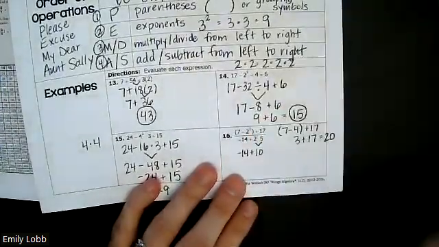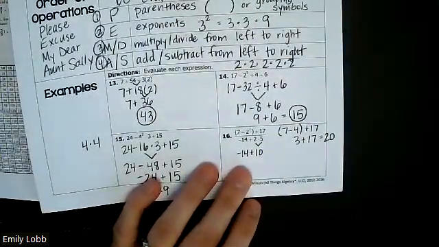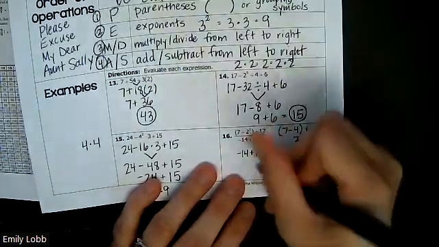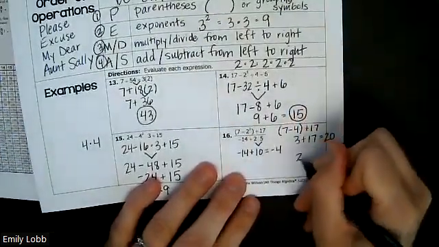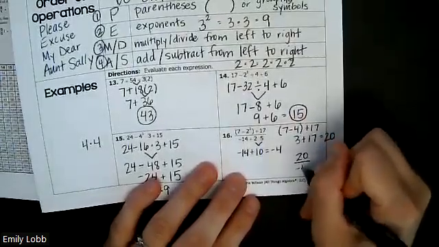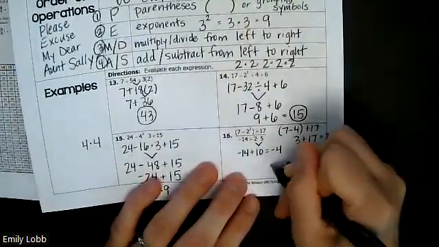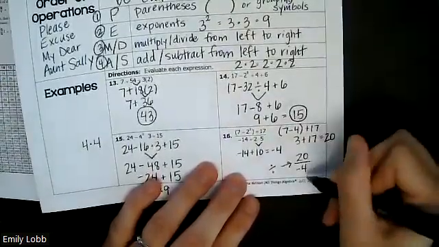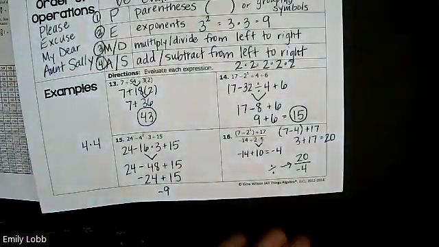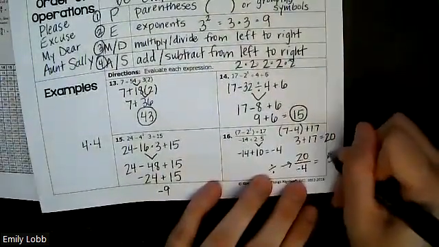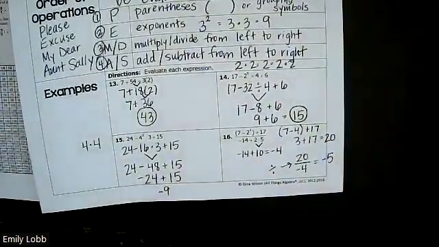Bringing down the rest of that. What's negative 14 plus 10? Good. Negative 4. So on the top I have 20. On the bottom I have negative 4. We said this fraction bar means divided by. How many times can 4 go into 20? 5. Positive or negative? Negative. My signs are different, so my answer is negative.